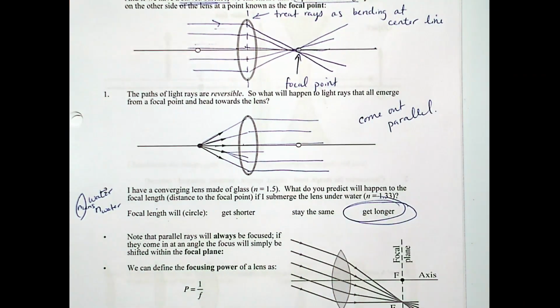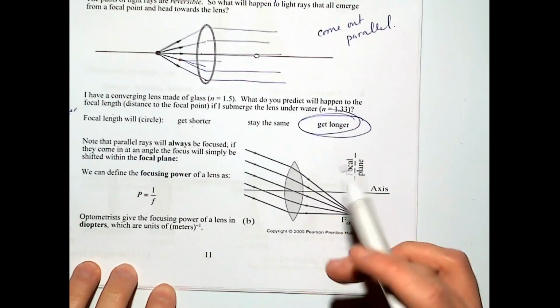So then one thing to note is that if rays are coming in parallel but they're not aligned with the optical axis, like this picture, okay.